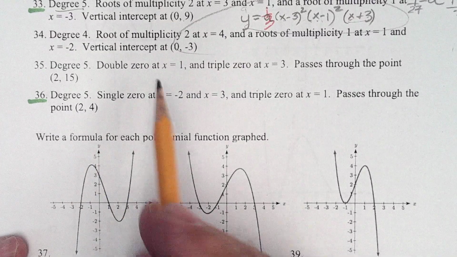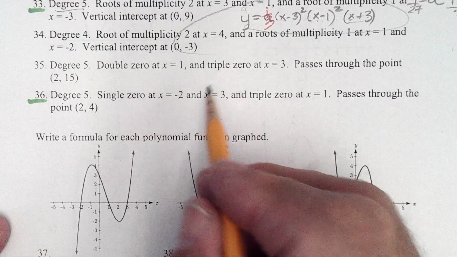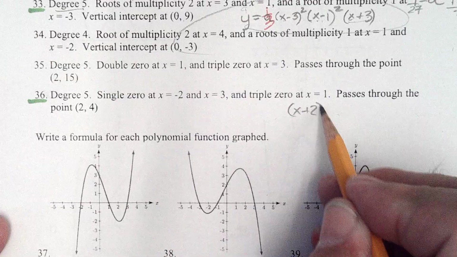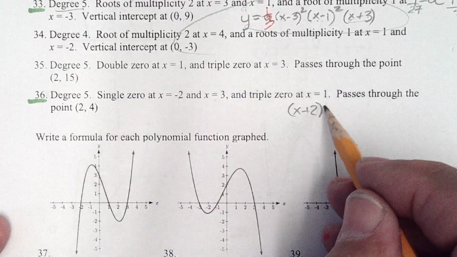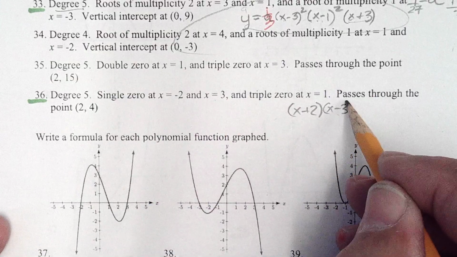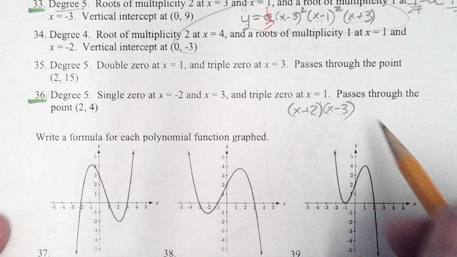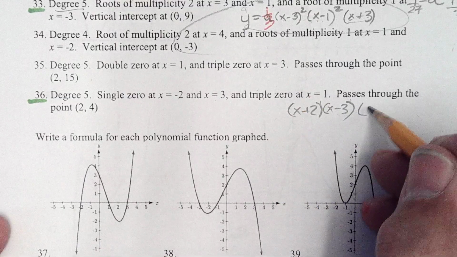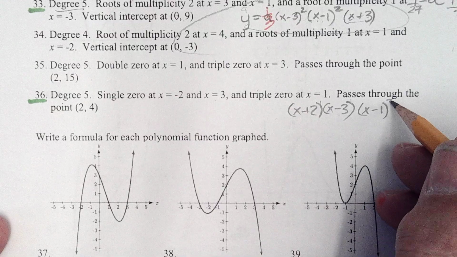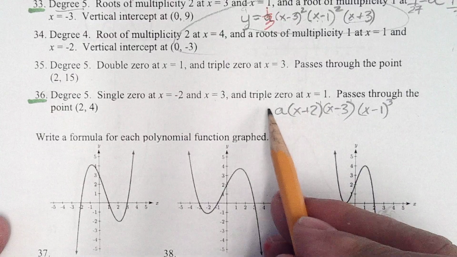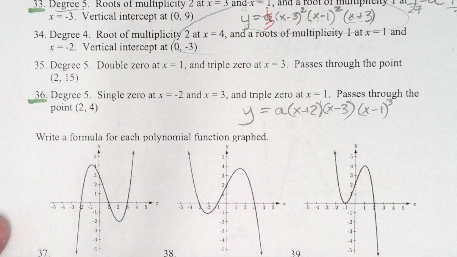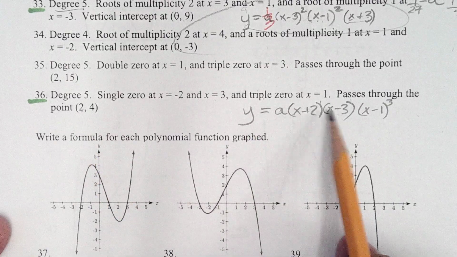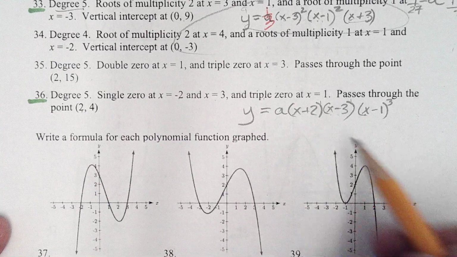So 36, a single 0 at minus 2, so that means x plus 2. And at 3, so x minus 3, single, power 1. Triple at 1, x minus 1 to the 3rd. Times something is my polynomial, and it goes through 2, so I've got to put 2 in for all the x's.